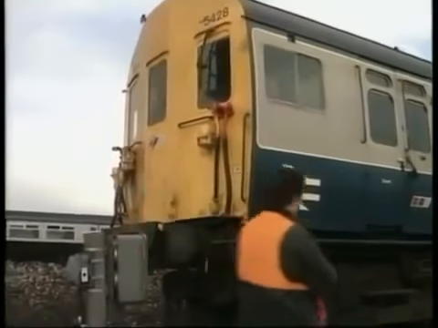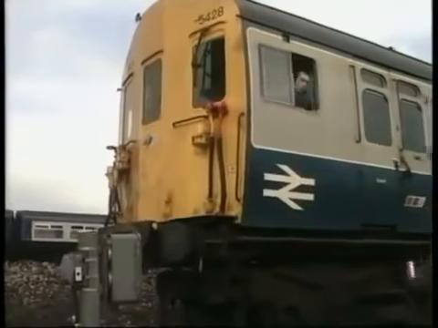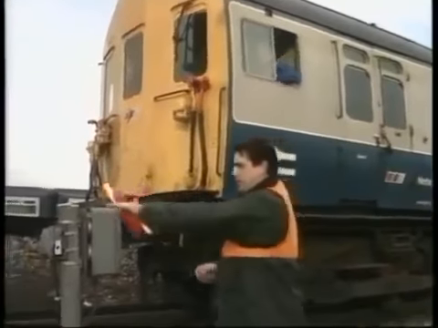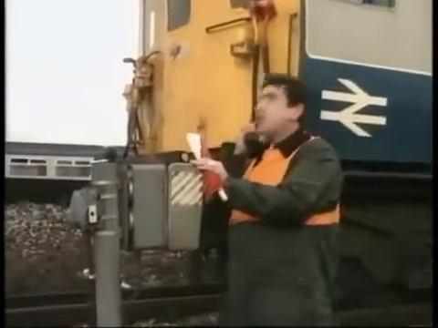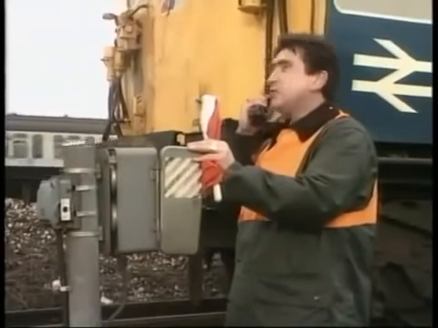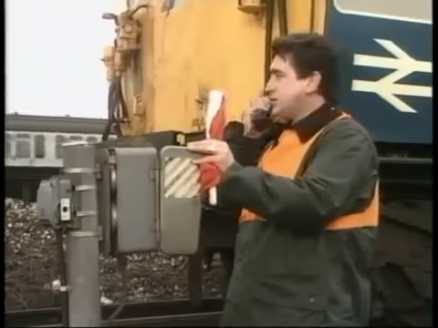Morning, driver. Got a track failure. I'll just get on the signal and see what's happening. Hello, signalman. Hand signalman on T29. Got a train standing.